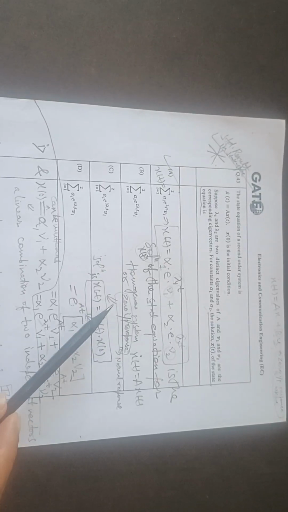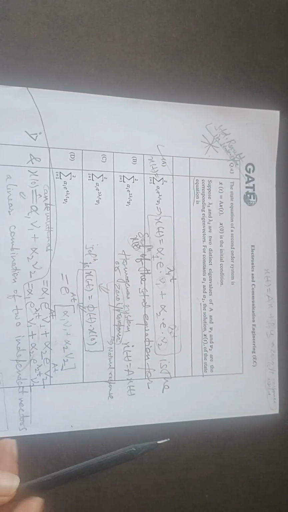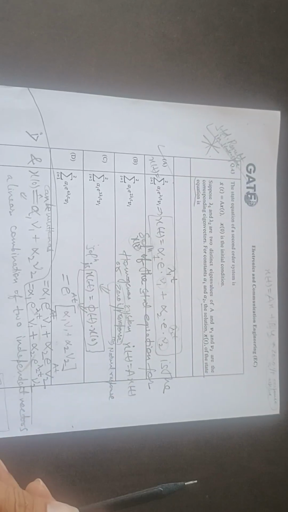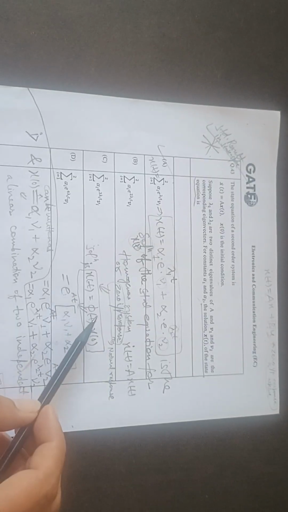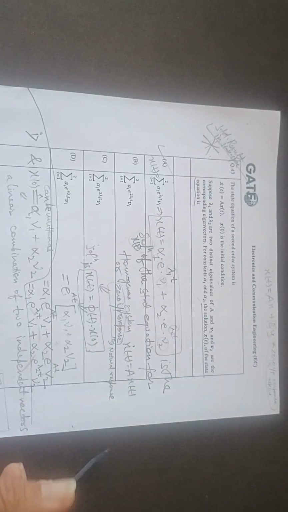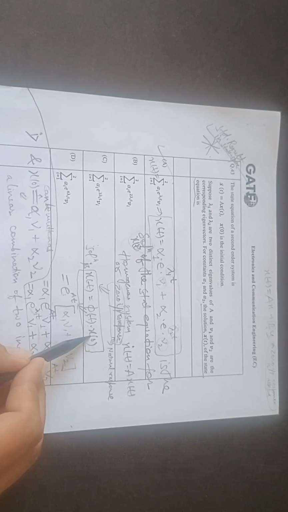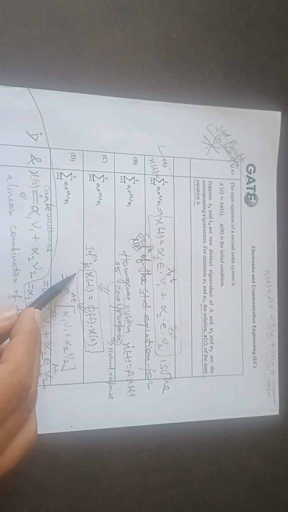For such a system, a homogeneous system or zero input response or natural response type, written as x dot is equal to Ax(t), the solution is x(t) is equal to phi(t) times x(0). This is the state transition matrix, and I multiply the initial condition to it, then we can find the output at any time t.